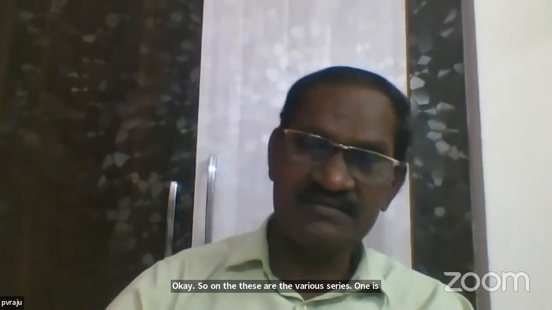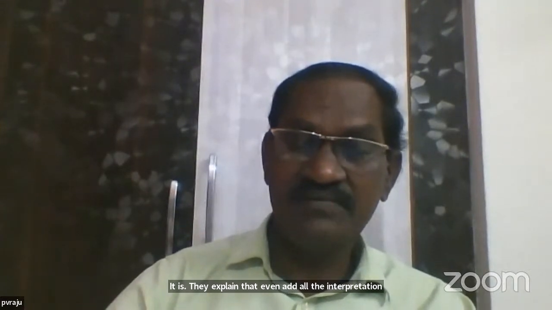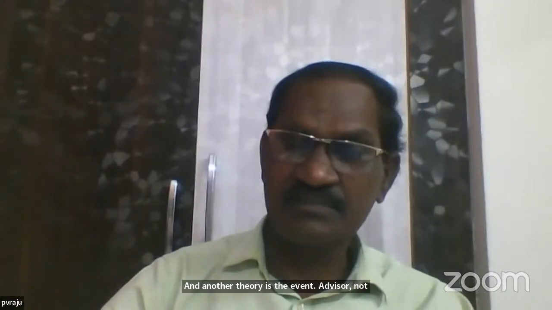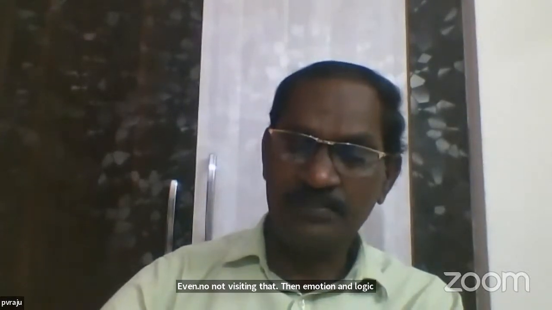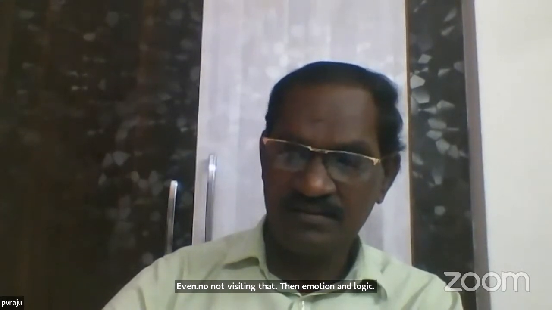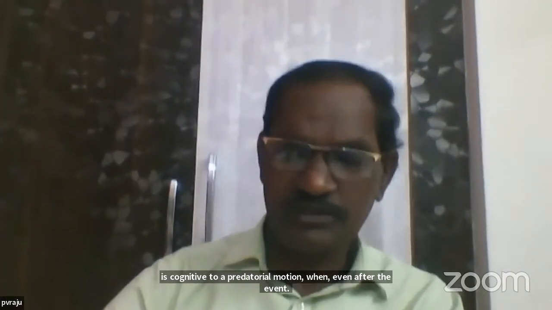Okay, and these are the various theories. Some theories explain that it is event, arousal, interpretation. Another theory is event, arousal, and instead of interpretation, reasoning is the second one. The third one is event, thought, not reasoning, then emotion and arousal. This is the cognitive appraisal theory of emotion: when you observe the event, you think, hey, this is the reason, then emotion and arousal.